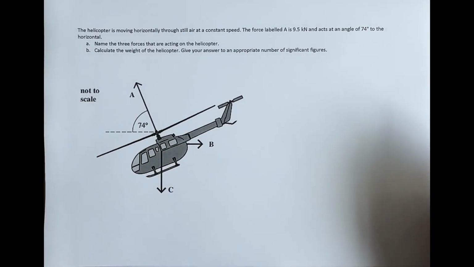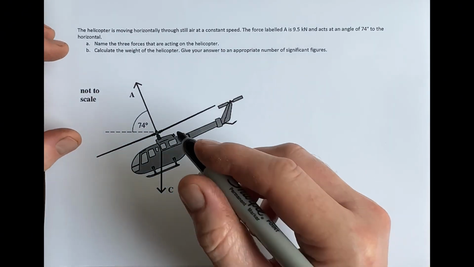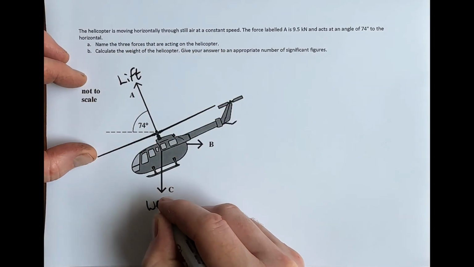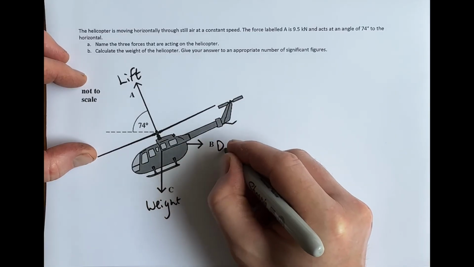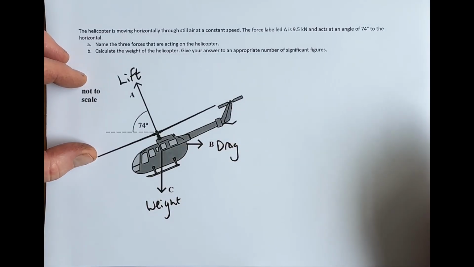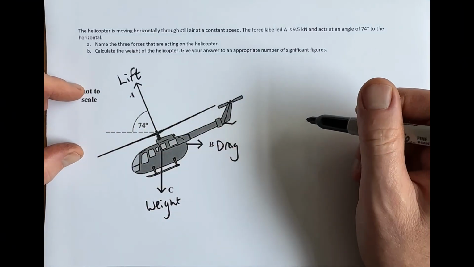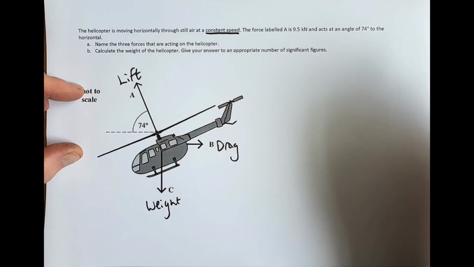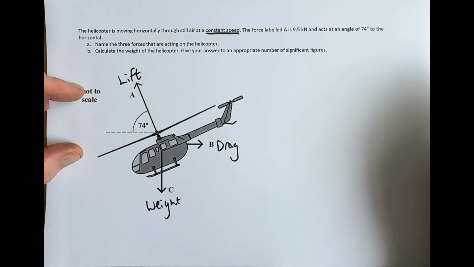Helicopter again. So first thing, the three forces: we know that this is lift, this is weight, and this is the drag. Okay, so we know those three forces. Now, once again, we know this helicopter is moving at a constant speed. And because of that, we know from GCSE that when any object is moving at a constant speed, the total resultant force on it must be 0. Okay, so we've got to bear that in mind.